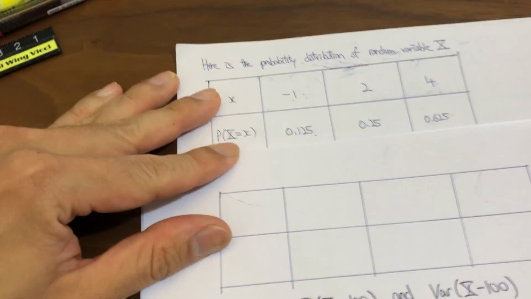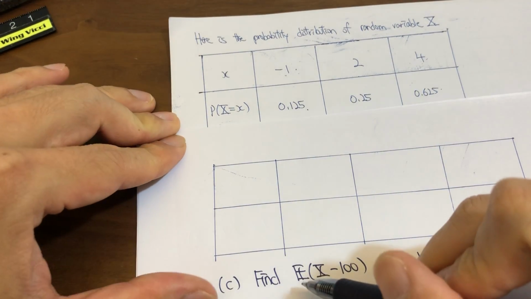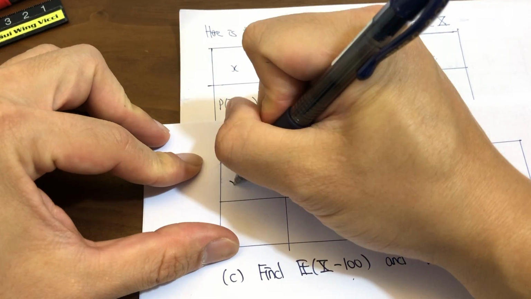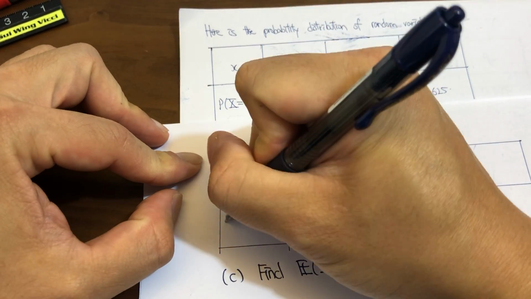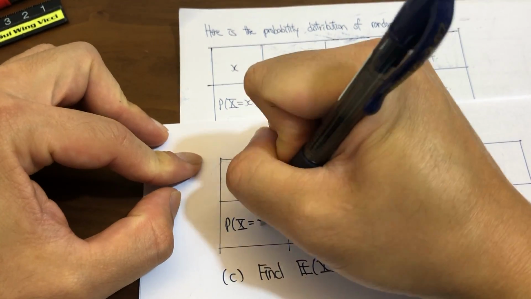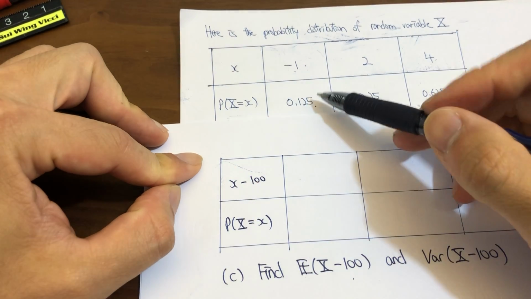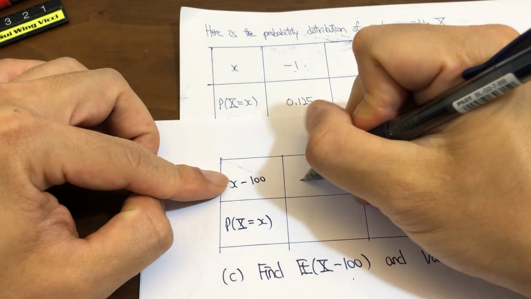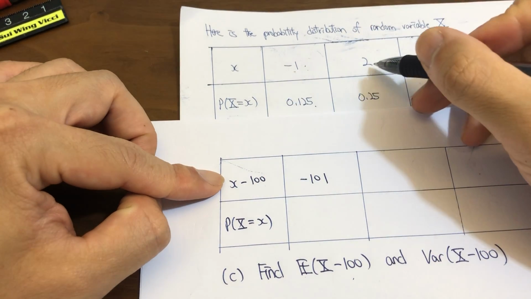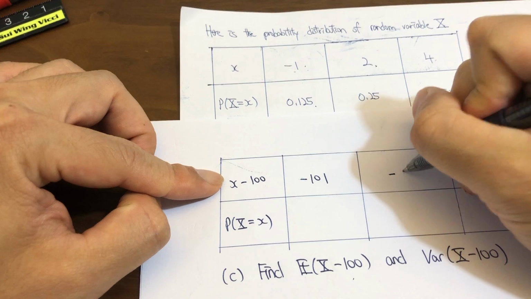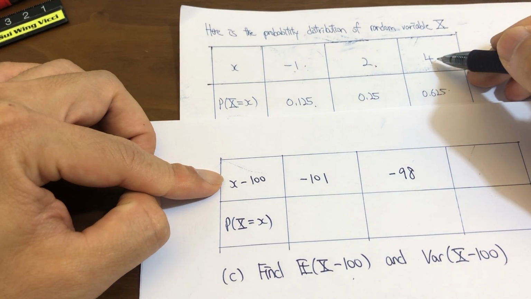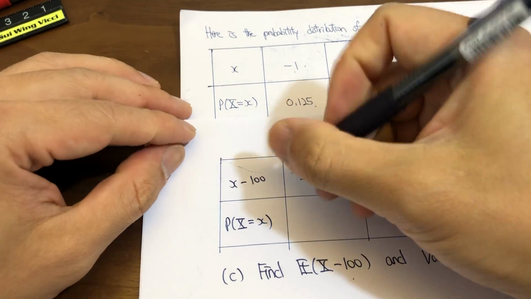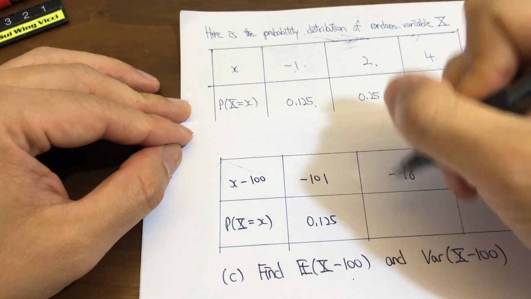Now, to find the expected value of x minus 100, first of all, we have to find x minus 100, and then multiply by the corresponding probability. So when x is -1, -1 minus 100 is -101. When x is 2, 2 minus 100 is -98, and 4 minus 100 is -96. And the probabilities are the same. So we have this.